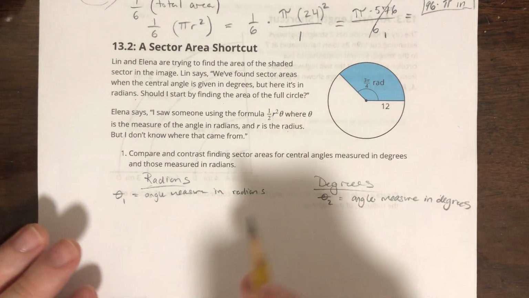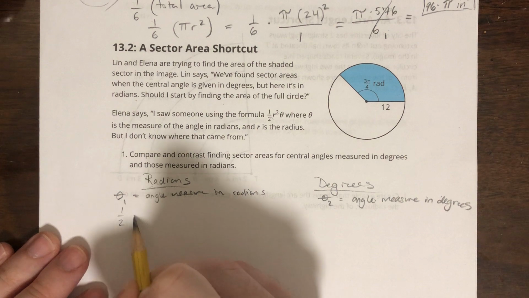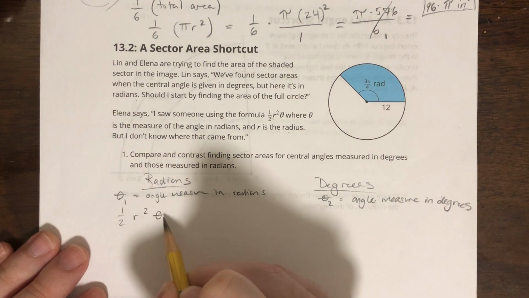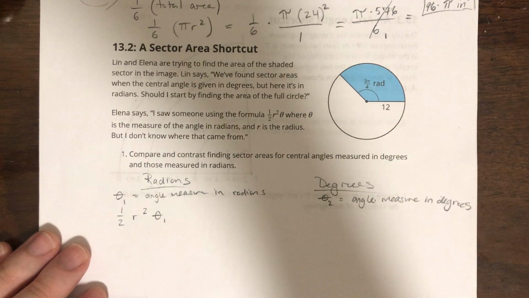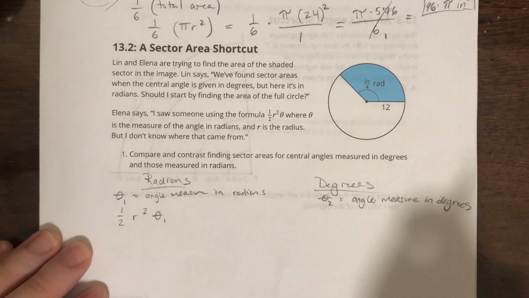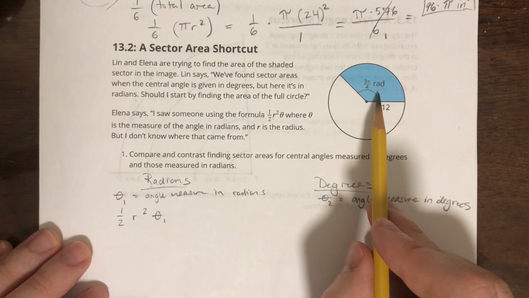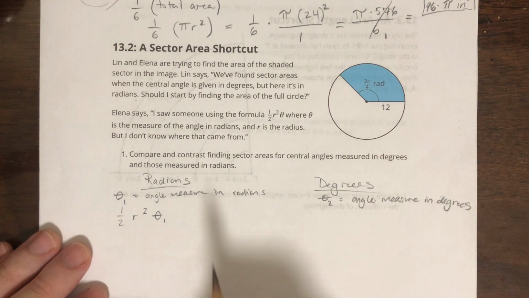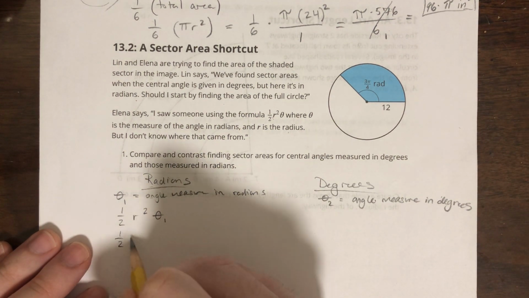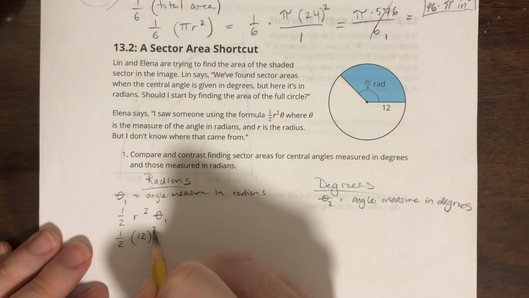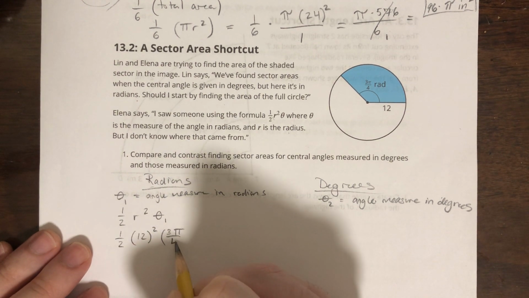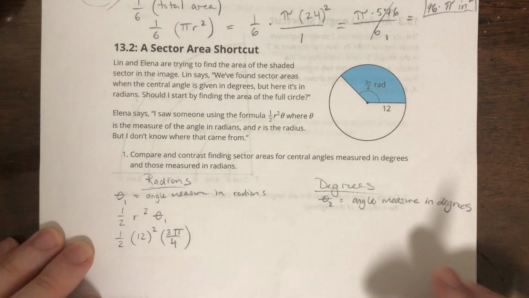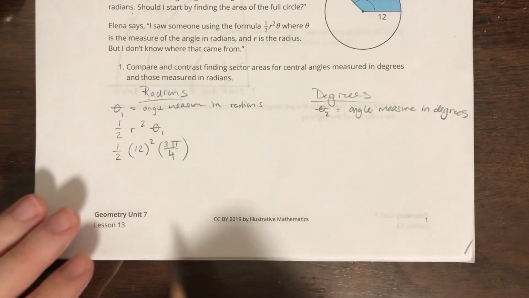All right, so for my first formula, we've got 1/2 r squared times theta 1. We've got really all the information we need already given to us. They've given us the radius and the measure of the angle in radians. So it's 1/2 times 12 squared times 3 pi over 4. And we're going to want to keep it in terms of pi as always.